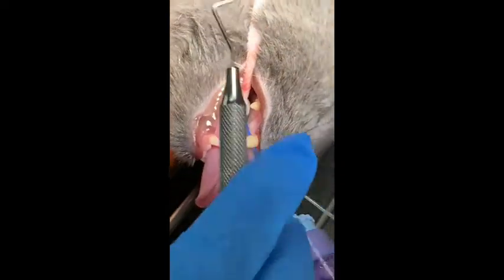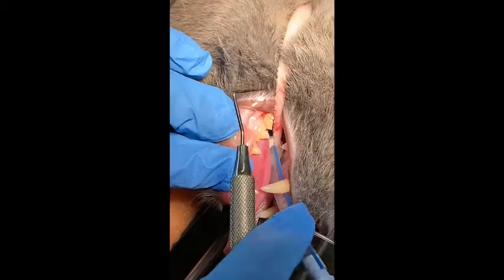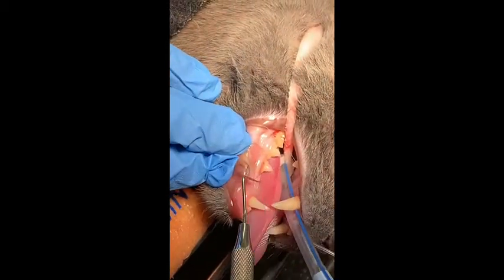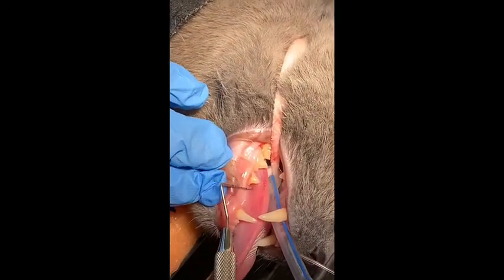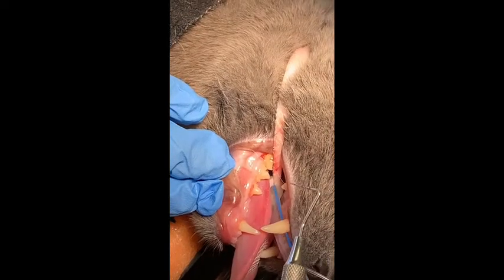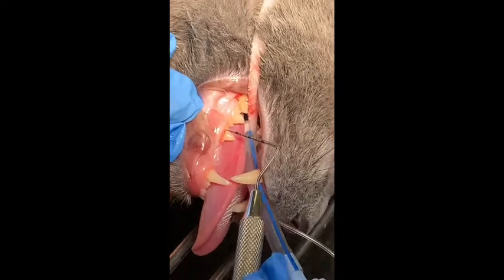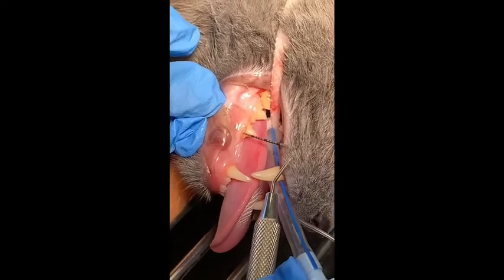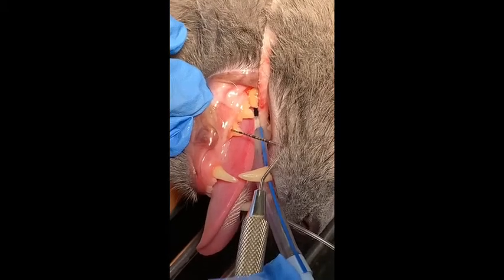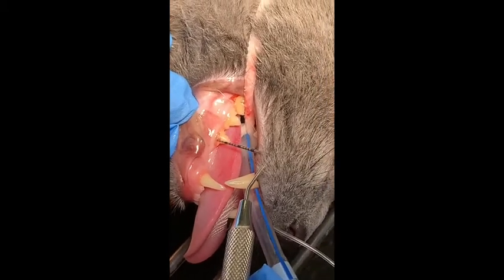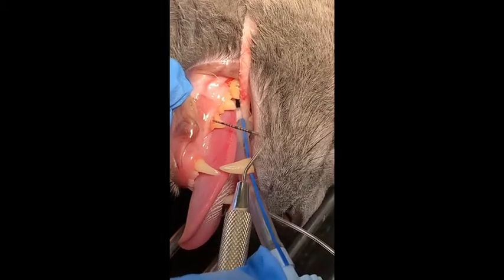Then we're going to go to the mandible, which is the lower jaw here. So the premolars, which are here. So this is premolar 1, which is number 407. Again, going around with the periodontal probe, checking the whole circumference of the teeth. And I would say that is about 0.5 millimeters.